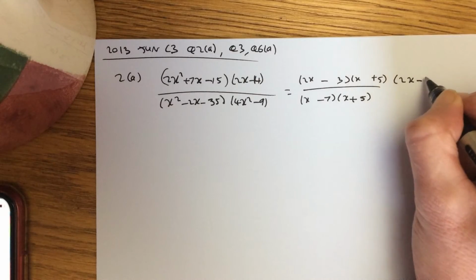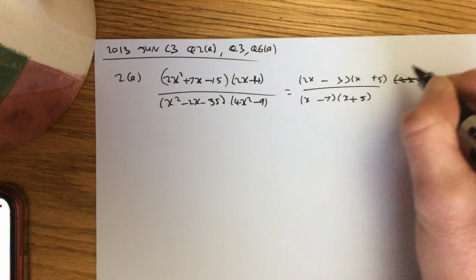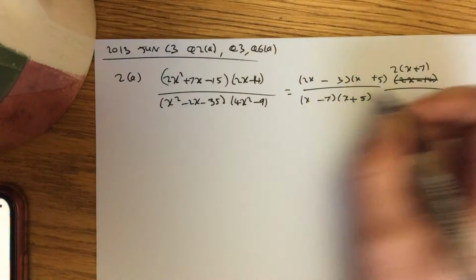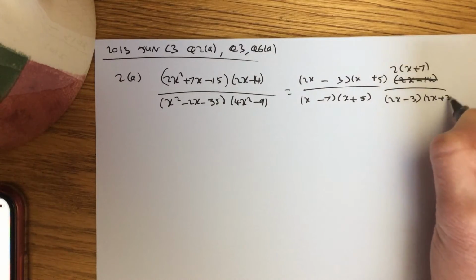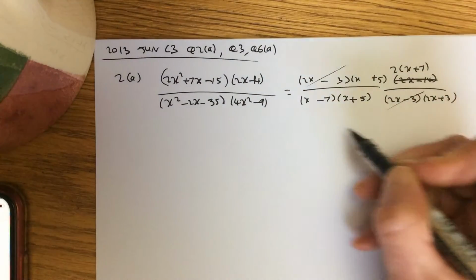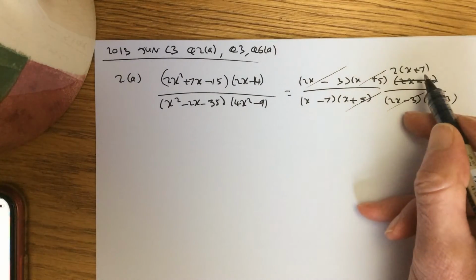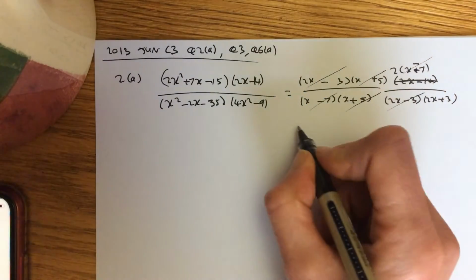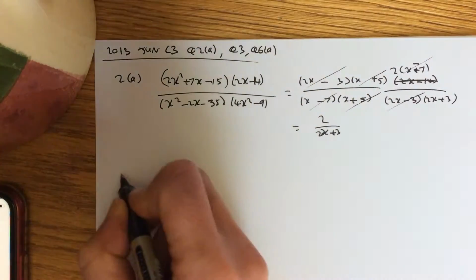That already is factorised. Oh, sorry, I see the 2. Take the 2 out. I read that wrong. And the bottom line is a difference of 2 squares. So 2x minus 3, 2x plus 3. So that cancels here and this one cancels. And that, oh, I made another mistake. That should be a minus. Then that bracket cancels with that bracket, leaving you 2 over 2x add 3.